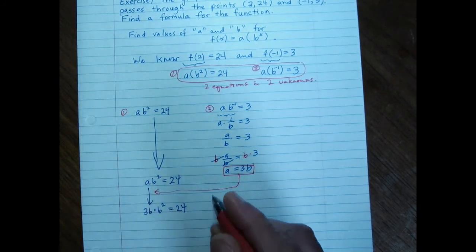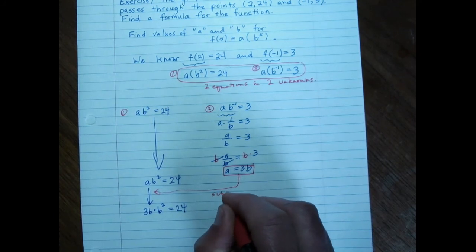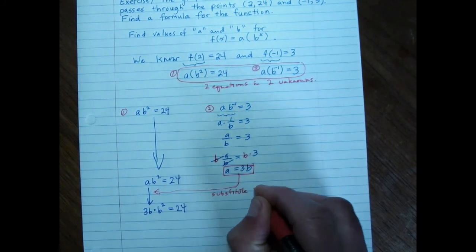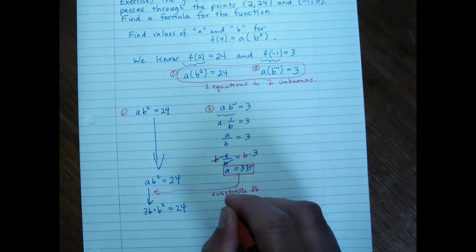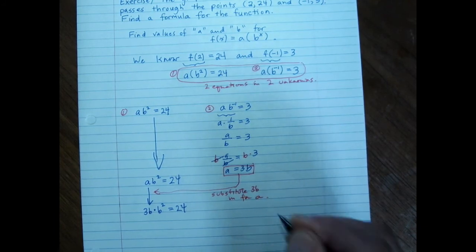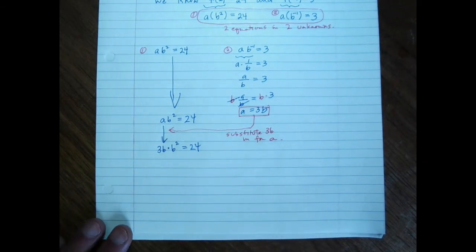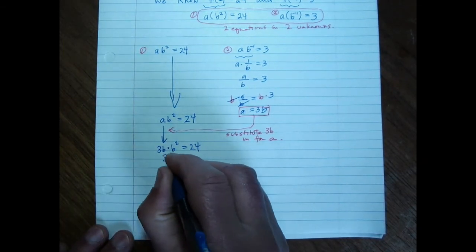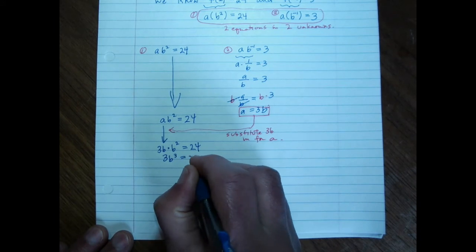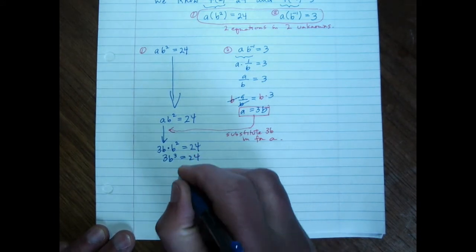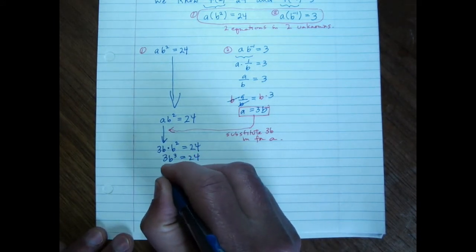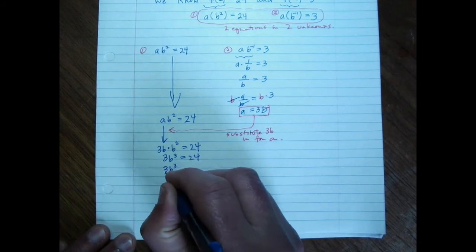By making that substitution, substituting 3b in for the a, I get an equation with one variable, 3b to the third equals 24, that I can now solve for b. Divide both sides by 3.